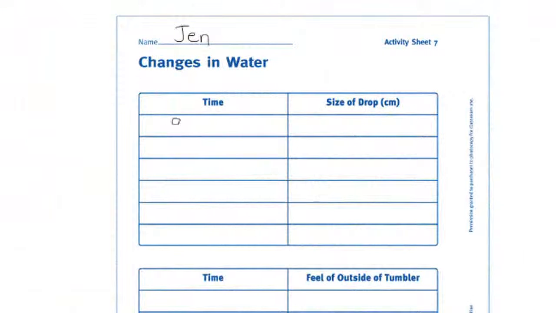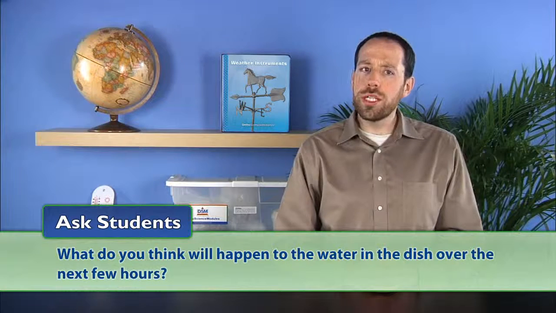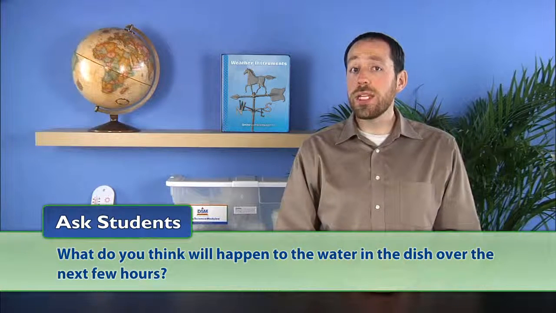The drop should be over the ruler so the students can use the ruler to measure the width of the drop. Have the students record the size of the drop and the time on the top half of the activity sheet. Then instruct them to set their petri dishes aside on the tray. Ask students, what do you think will happen to the water in the dish over the next few hours? Explain that they will return several times to observe the dish and record their observations.